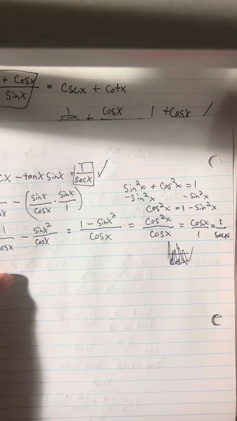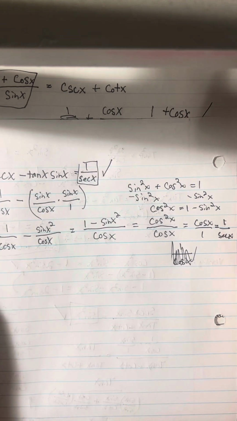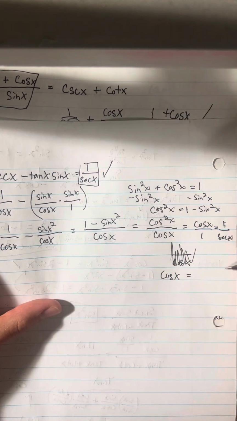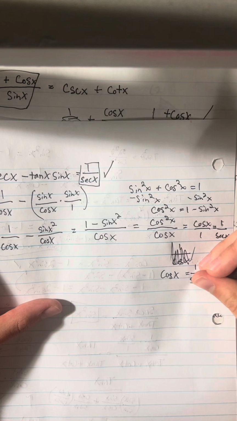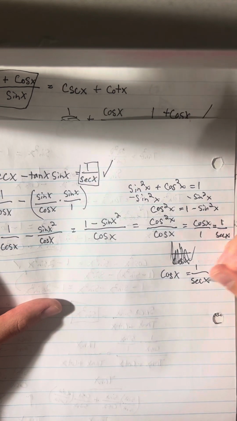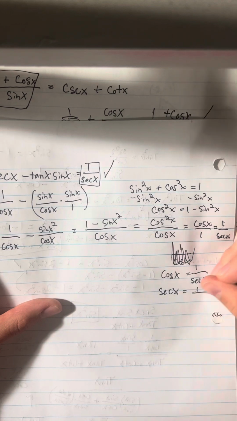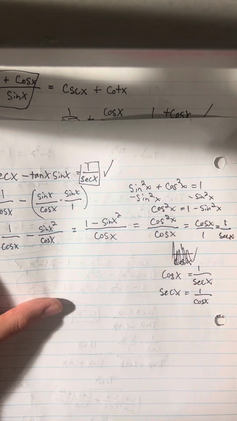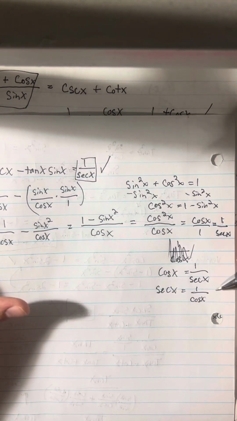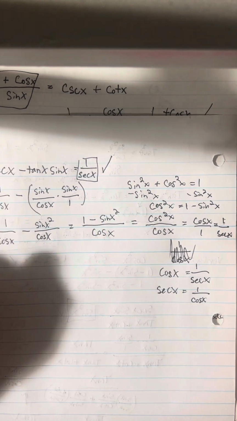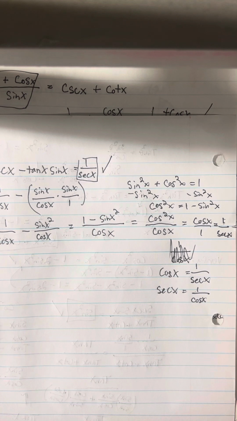So cosine x equals 1 over secant x, and secant x equals 1 over cosine x, just to reiterate that, because I did a poor job of explaining it here and then again over here.